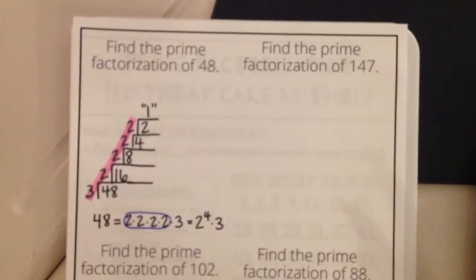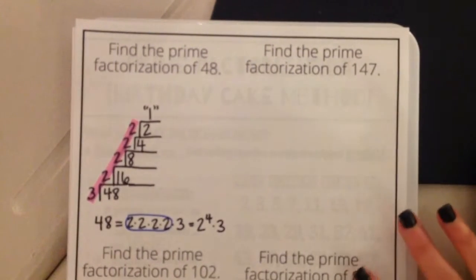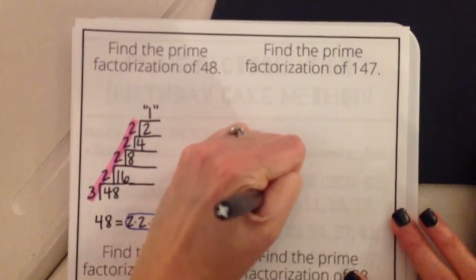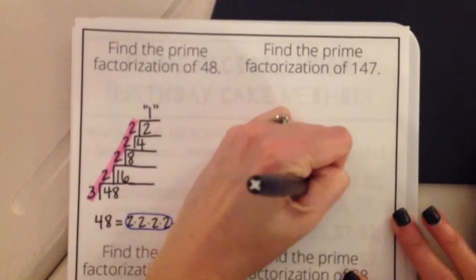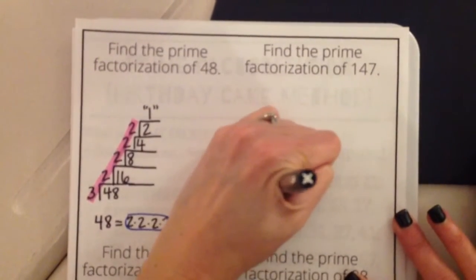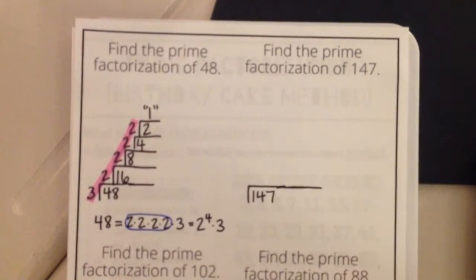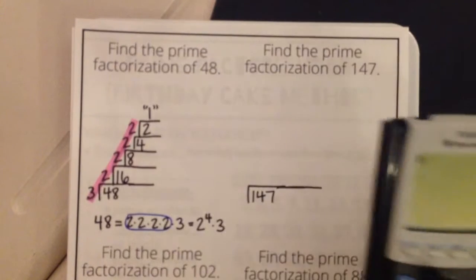All right, let's find another one. So I want to find the prime factorization of 147. So again, I'm going to start with 147. And now if your number's a little bit bigger, then you definitely want to pick from a higher number on your prime factorization chart. And some of these are just going to be guesses.